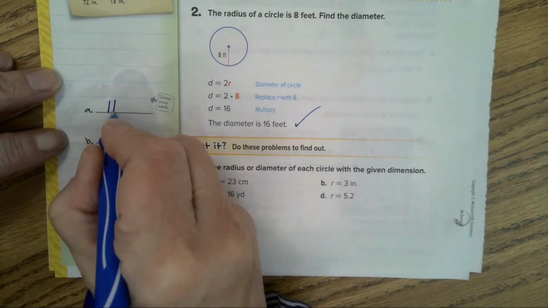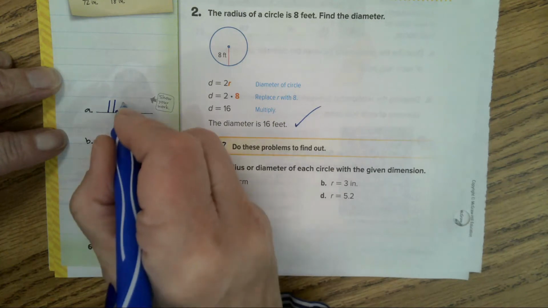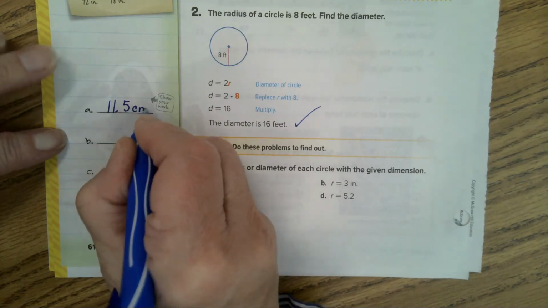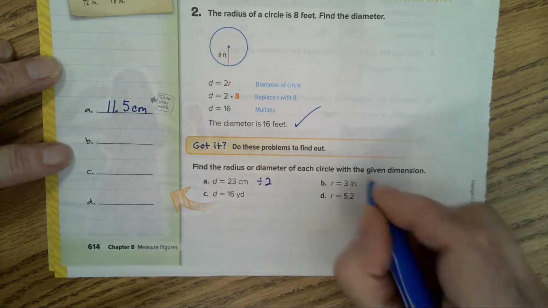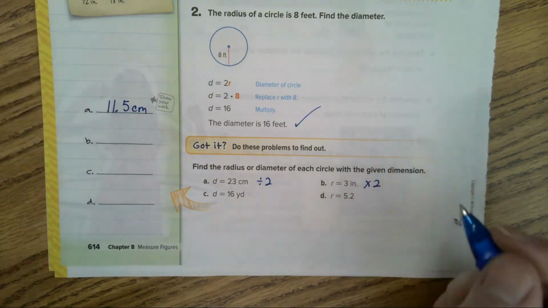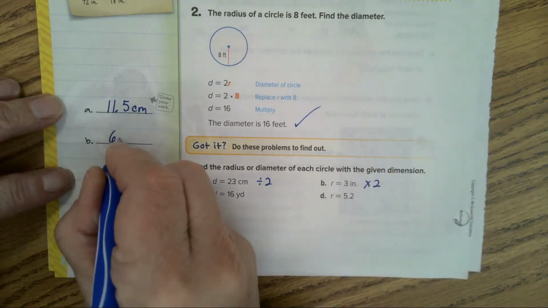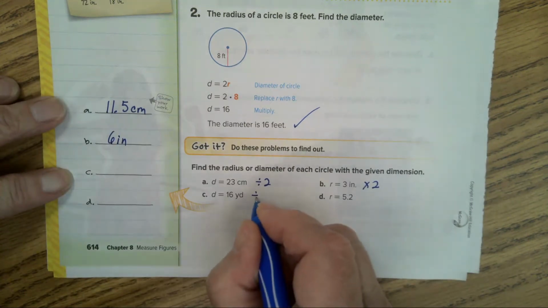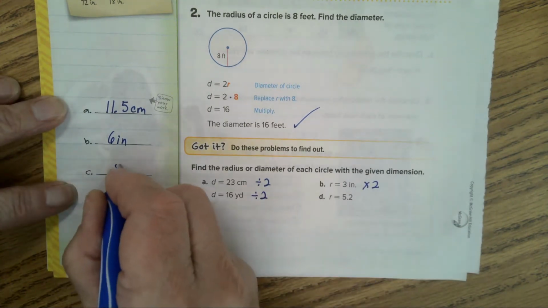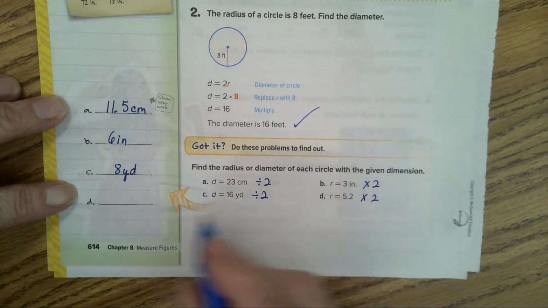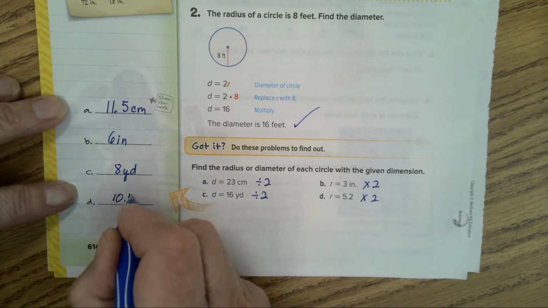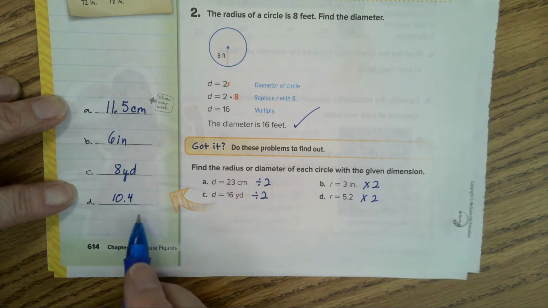Make sure you include your labels. That one doesn't have a label there.